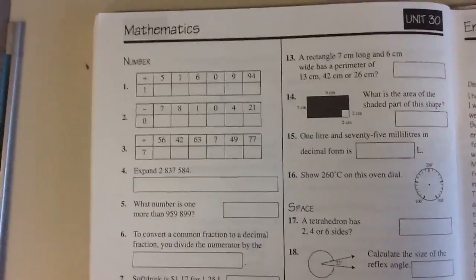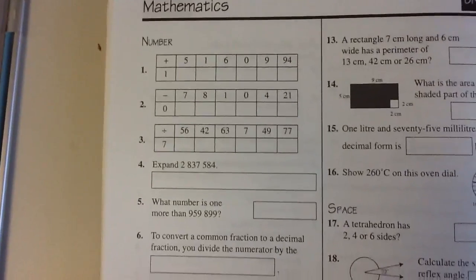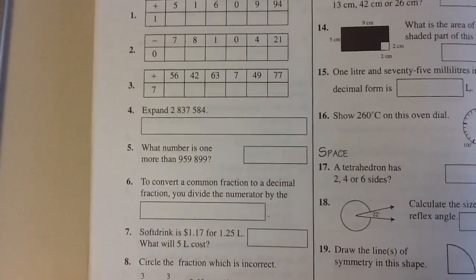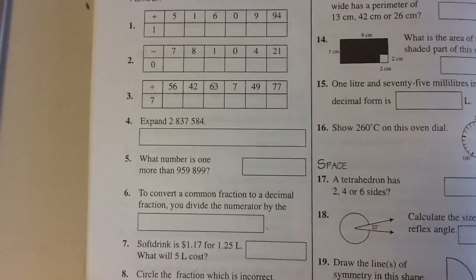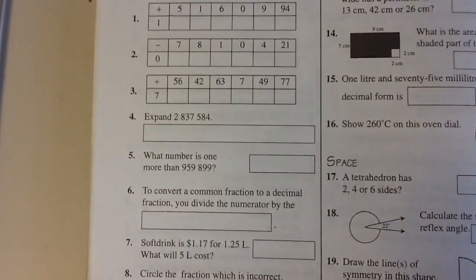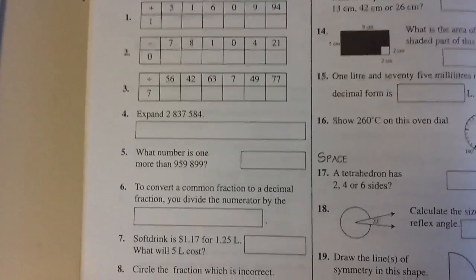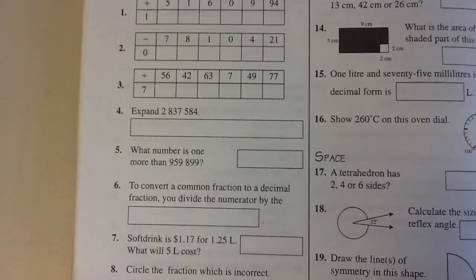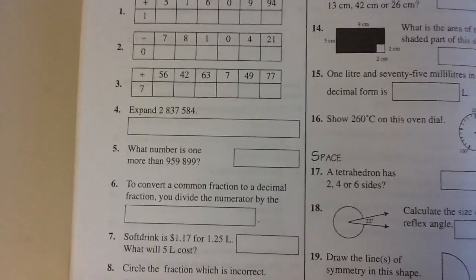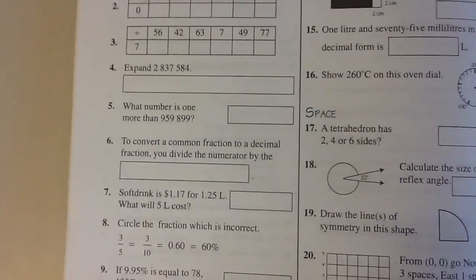Okay, here we go. Grade 6 homework helpers for Unit 30. Questions 1, 2 and 3 should be fine. Question 4, expand. That means rewrite that number, 2,837,584, as a number sentence. So 2 million plus 800,000 plus and so on.